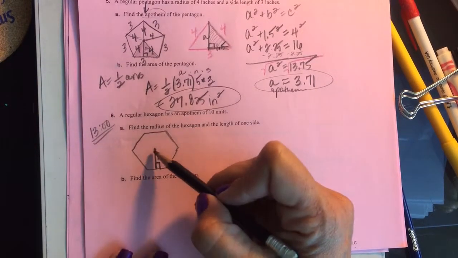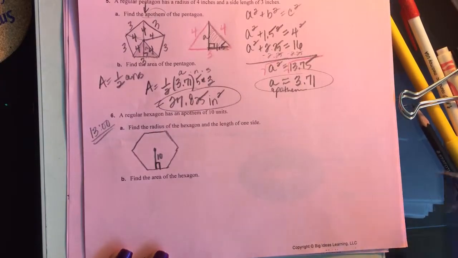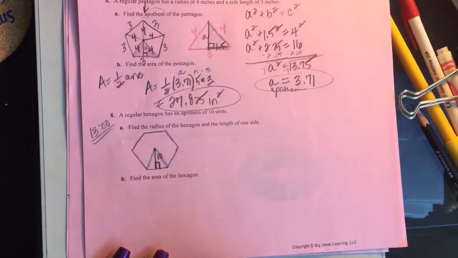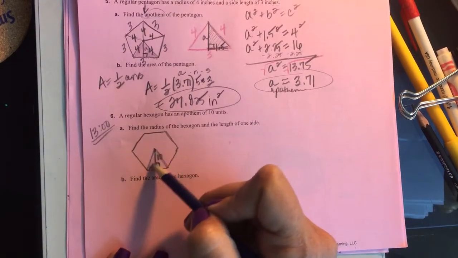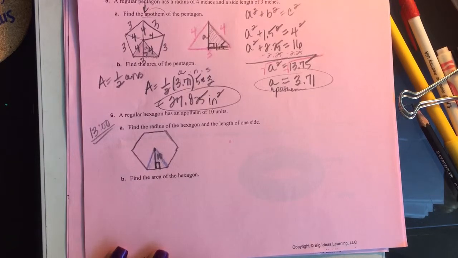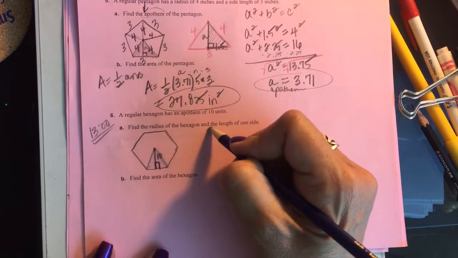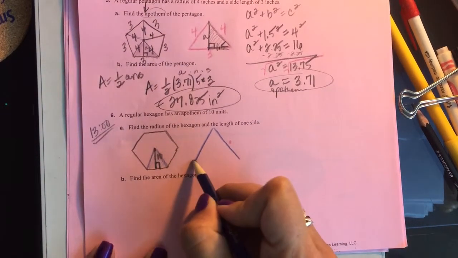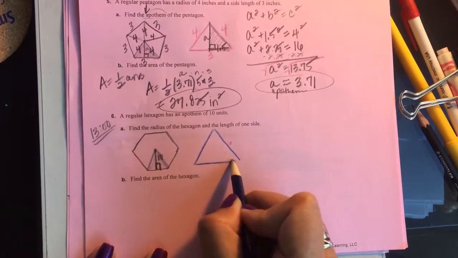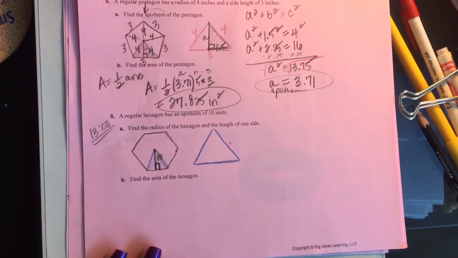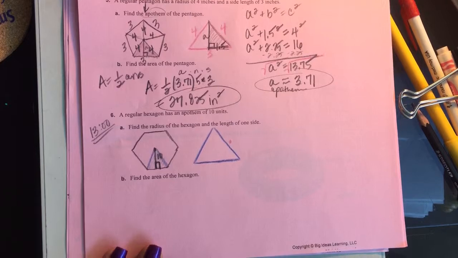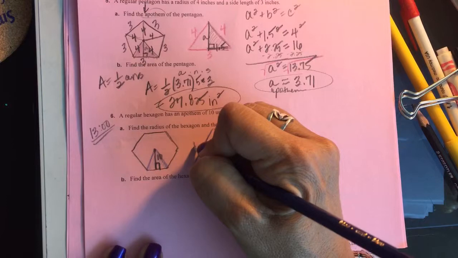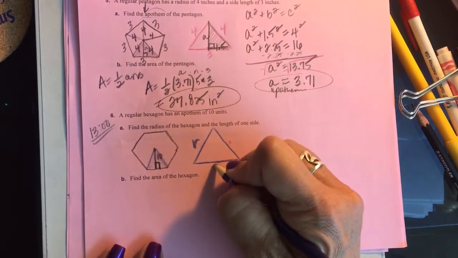Now, for this particular problem, I want you guys to think about how, and I'm going to grab my colored pencil. How many copies of this triangle are there, you guys? There's 6 of them. Yup. There's 6 copies of this triangle. Now, this would be the radius, and this would be a side length.